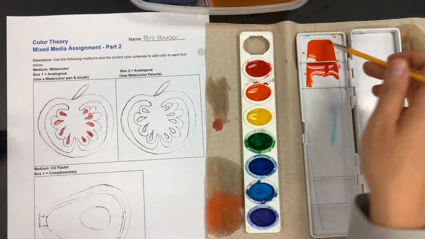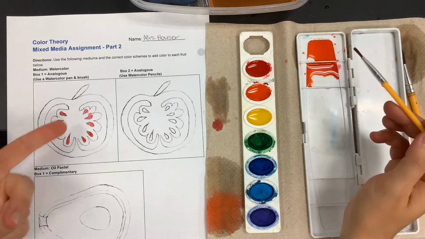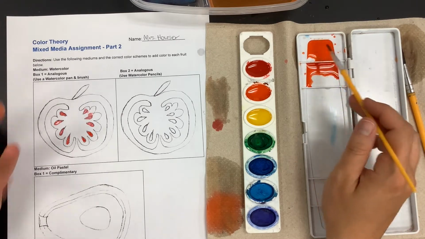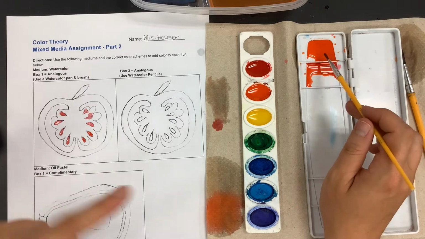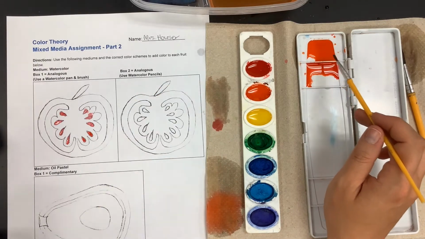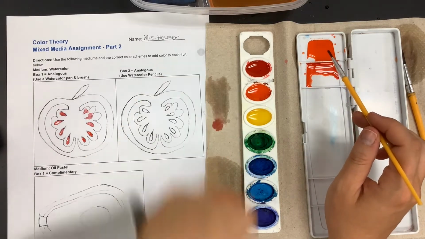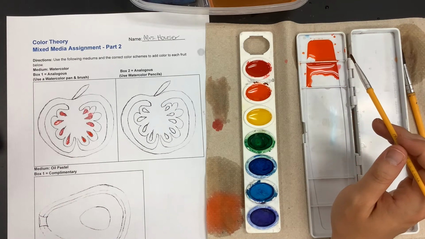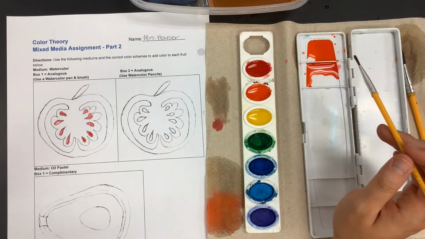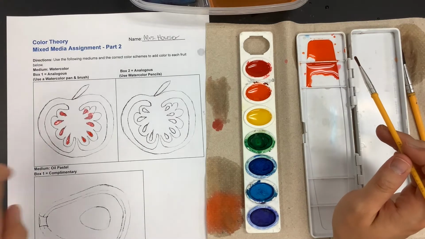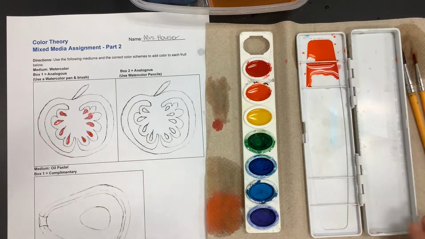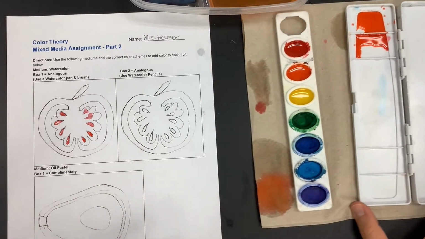And now it's time to take this red-orange and fill in another section of my project. So this is how you do your mixing. You mix over here in the paint pan. You do not mix in your actual watercolor colors pan. So now I'm going to just finish out my project and my assignment, and that's what you need to know in order to complete the pan and brush. So I'm going to put this off to the side now because we need to talk about the watercolor pencils.